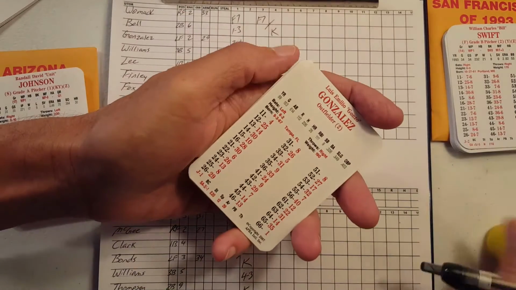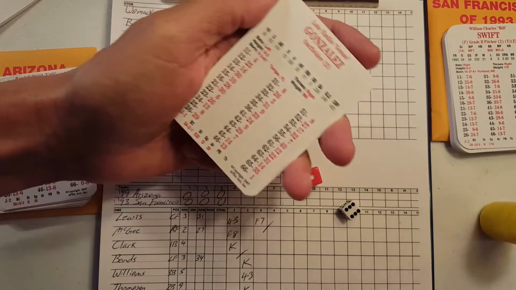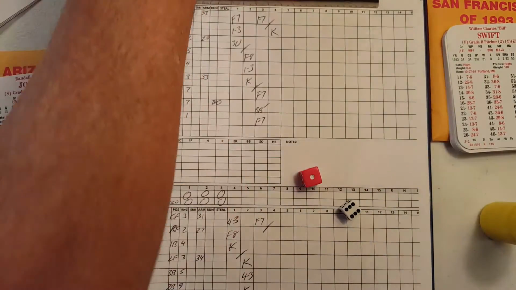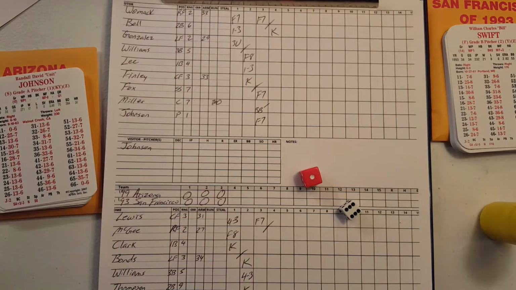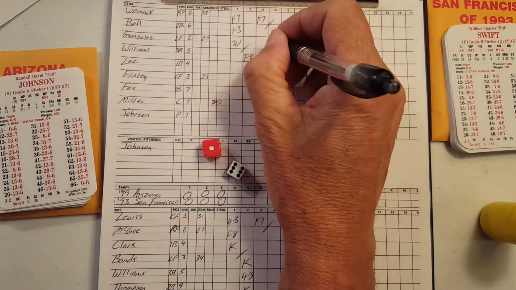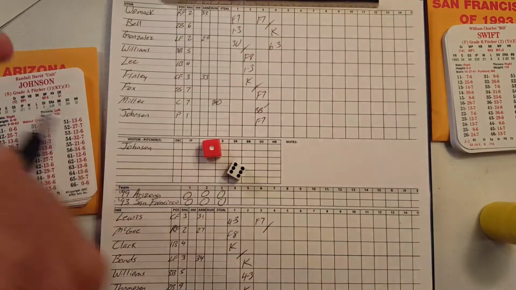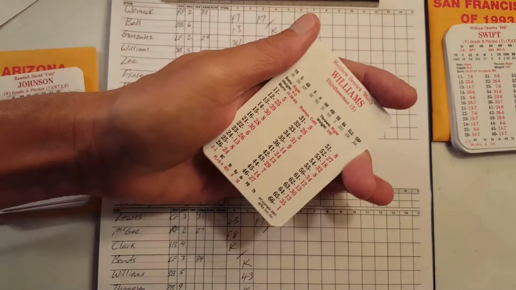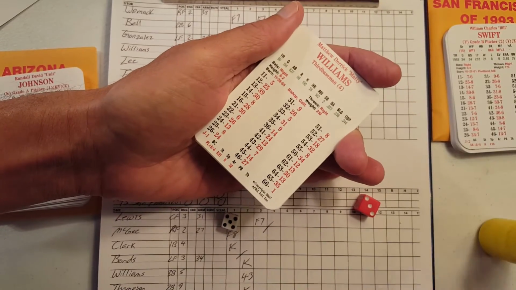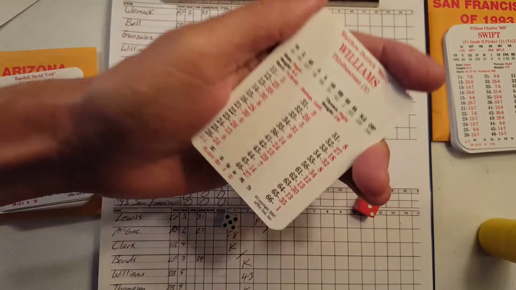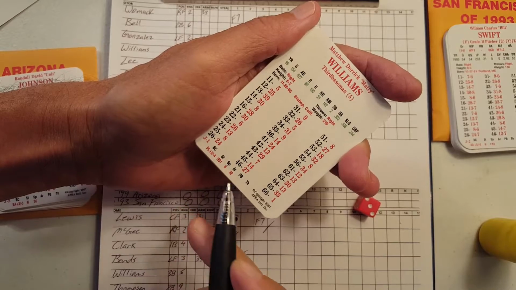Top of 4, Jay Bell, 62, and he strikes out. Brings up Luis Gonzalez. Gonzo, 16 is a 28. 28 is a ground out to short. Matt Williams, 35 is a 9. Against righties, he's a -4.